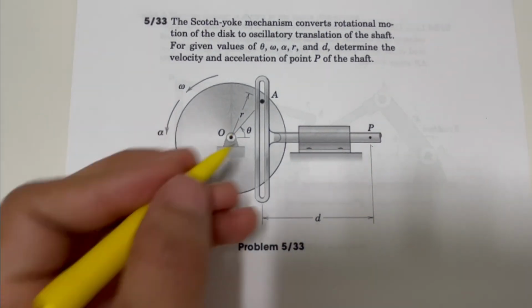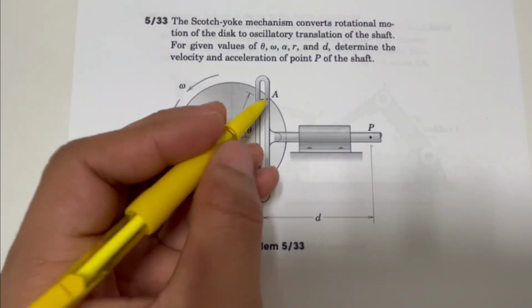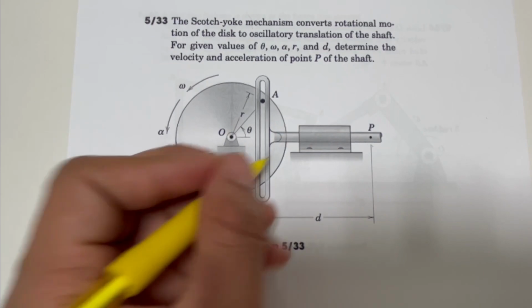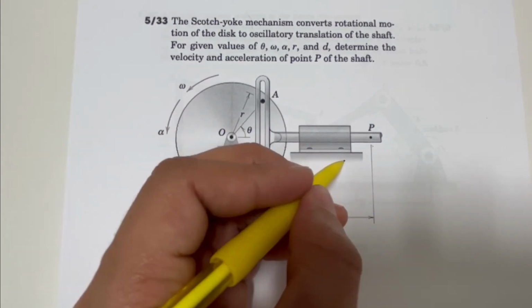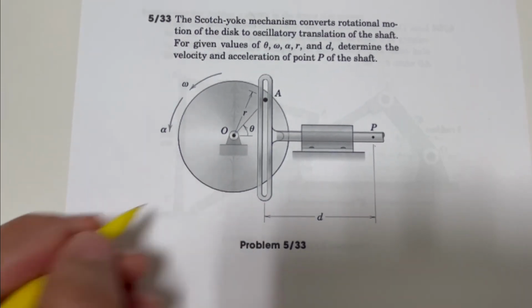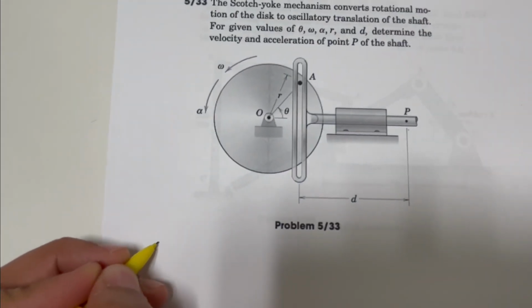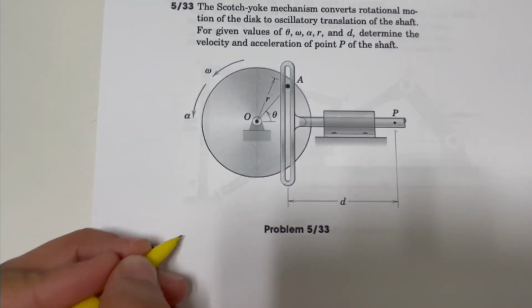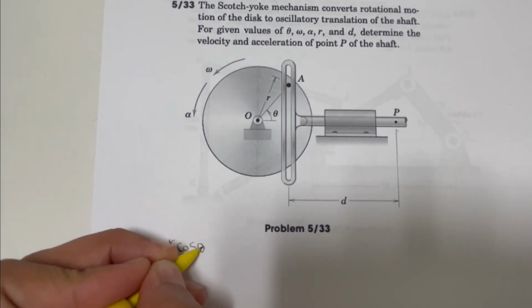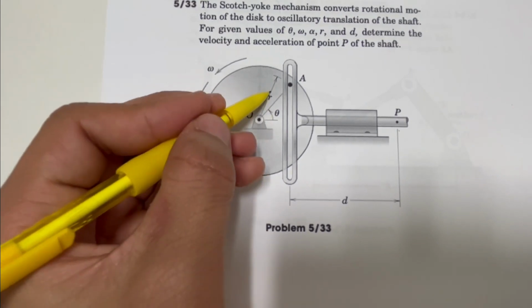This one is really simple. You try to get the velocity and acceleration at P, so we're going to deal with the x-axis. From what we learned before, x equals r cosine theta, because that is theta and that is r.